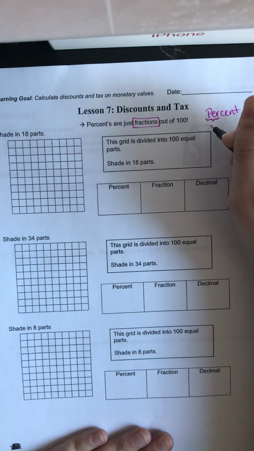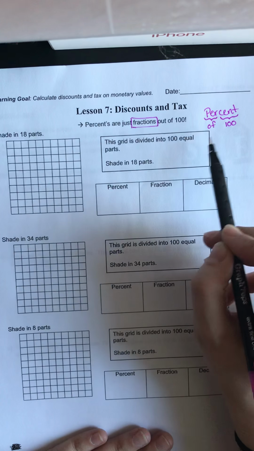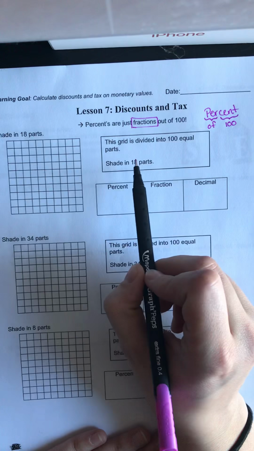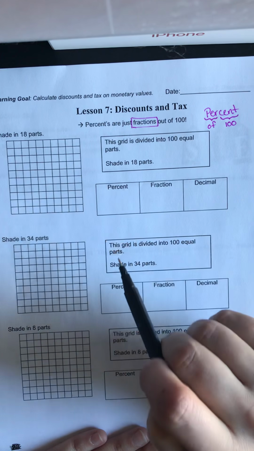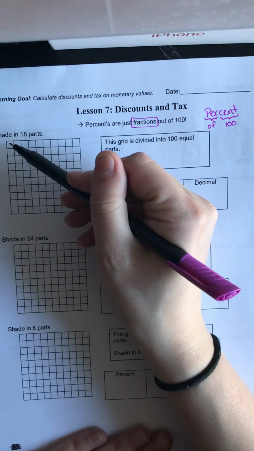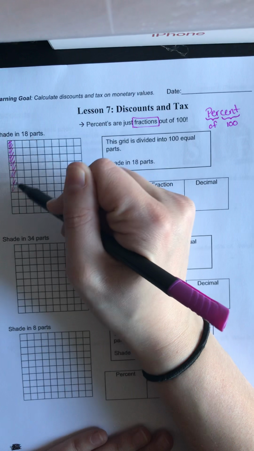This part of our word, "per," just means of, and "cent" means 100. So we're just looking at our percent, which is of 100, or a fraction of 100. So let's look at this first example. The grid here is divided into 100 parts, and we just want to shade in 18 parts. Each of these rows is 10, so we can just quickly shade those in.